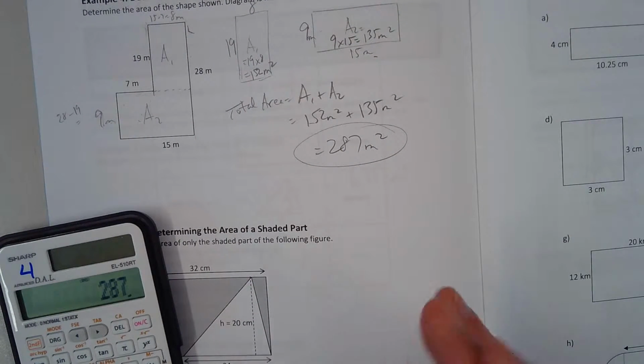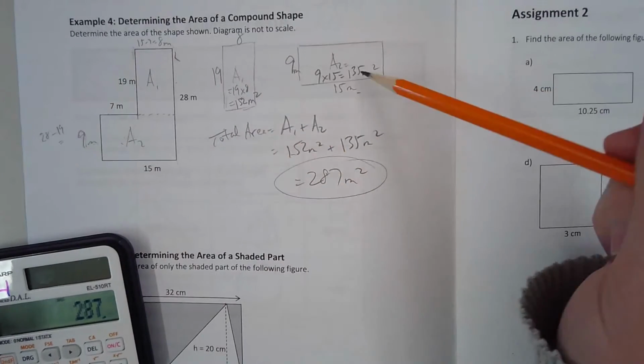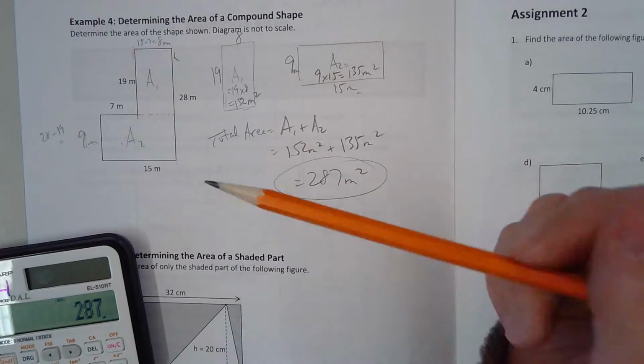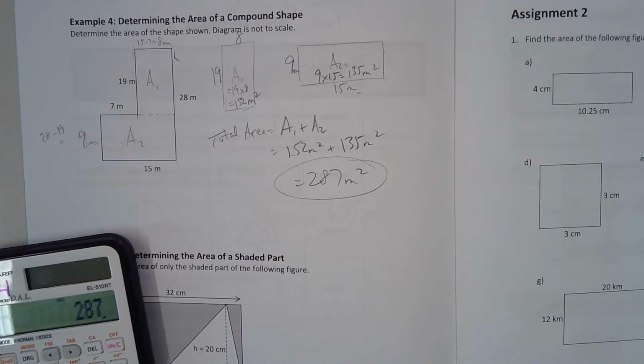Does that method make sense? A little bit of work at the beginning to find missing sides, pull it apart. Even though you can do it without redrawing the sketches, I highly recommend doing that because you're way less likely to make a mistake if you pull it apart. Okay.